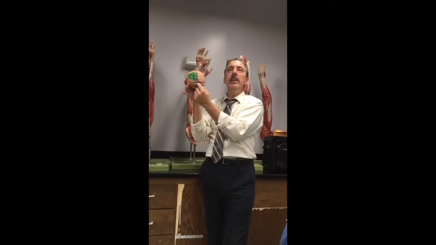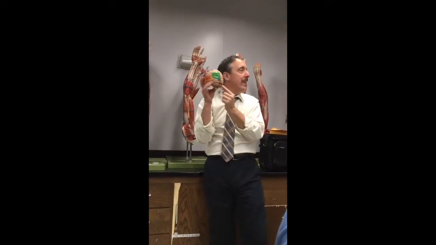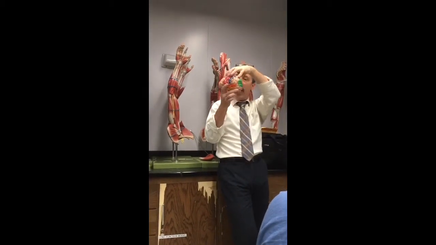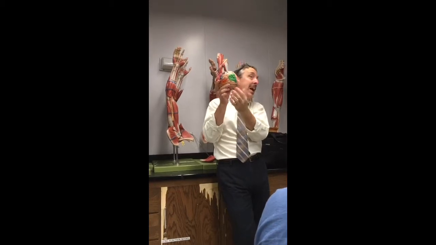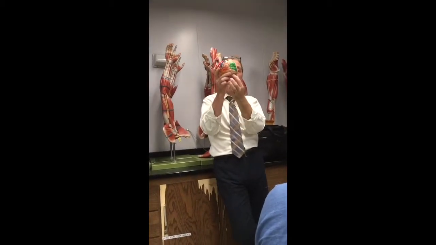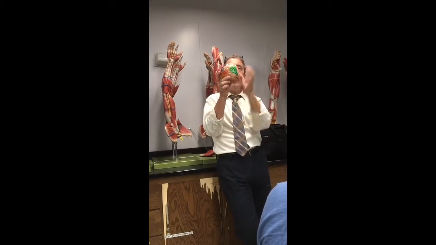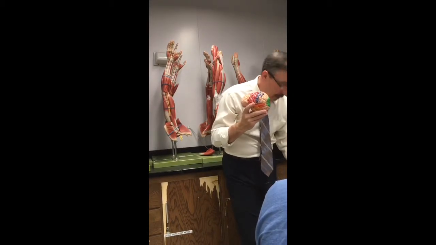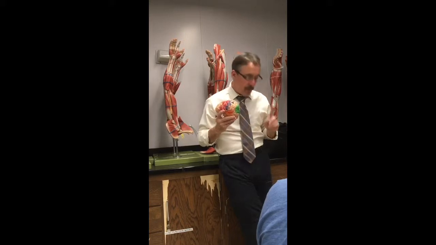This here is called the cerebellum. When the anatomists looked at it, they thought there were two brains, a big brain and a little brain. Cerebellum means the little brain. So this right here is the cerebellum. All right, so those are the main regions. So let's start with number 2. Let's do the cerebrum first.